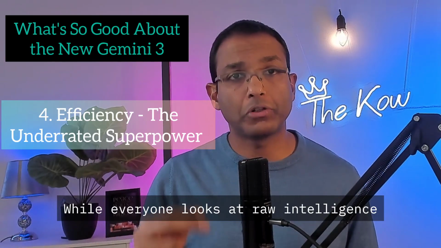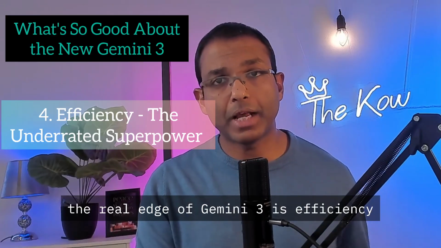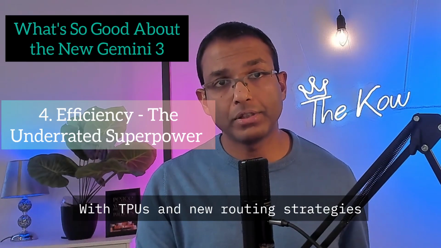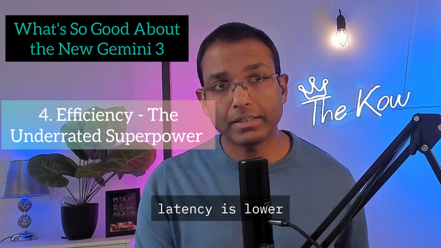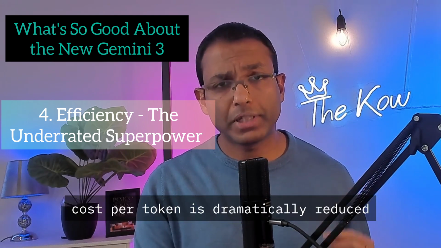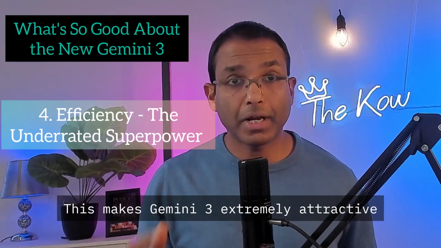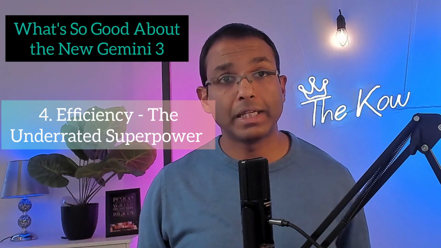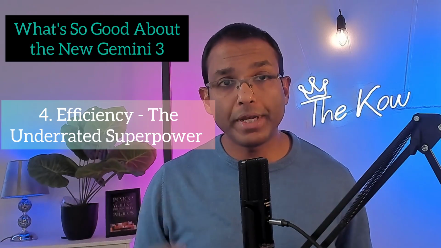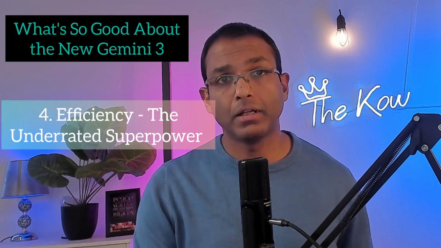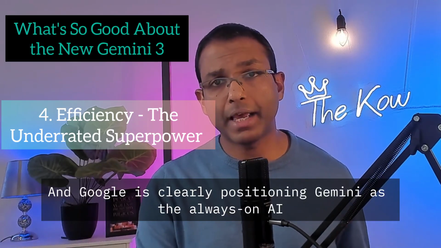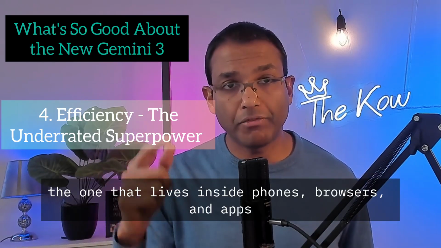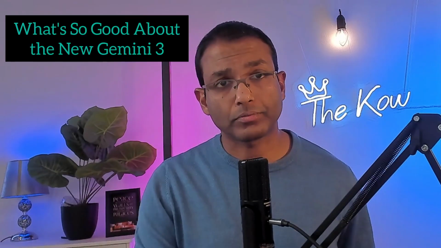While everyone looks at raw intelligence, the real edge of Gemini 3 is efficiency. With TPUs and new routing strategies, inference is faster, latency is lower, cost per token is dramatically reduced. This makes Gemini 3 extremely attractive for large-scale enterprise deployments, continuous real-time agents, video and audio understanding at scale. And Google is clearly positioning Gemini as the always-on AI, the one that lives inside phones, browsers, and apps.